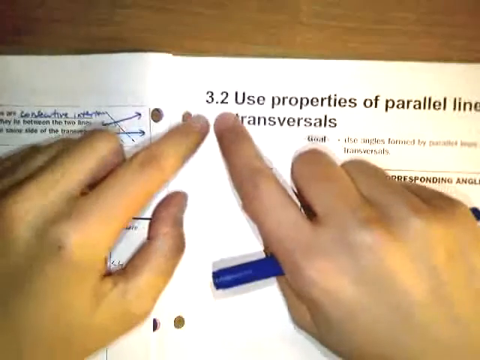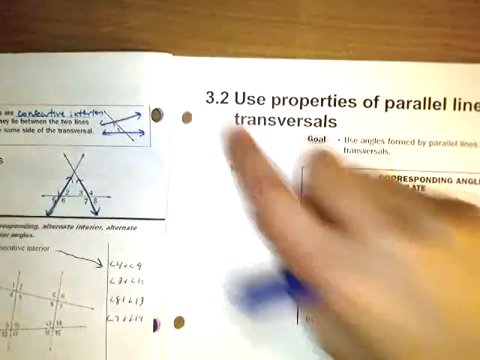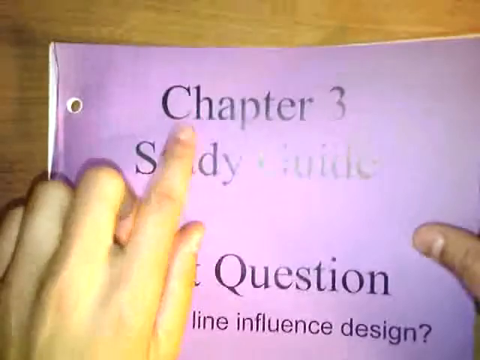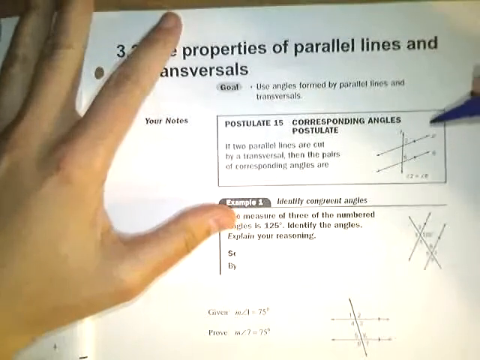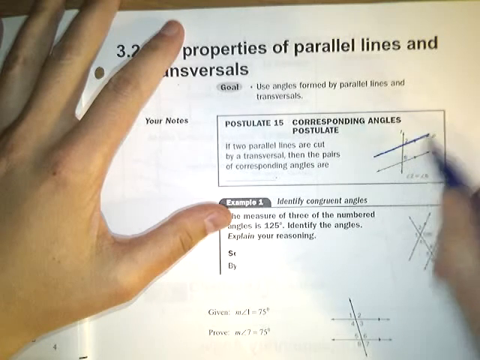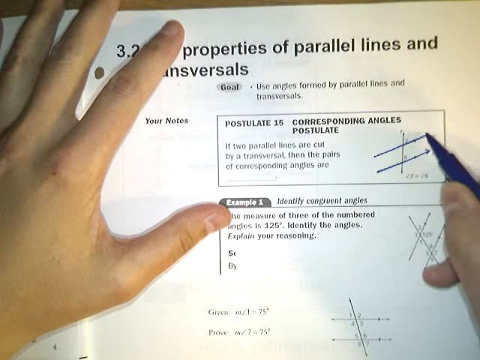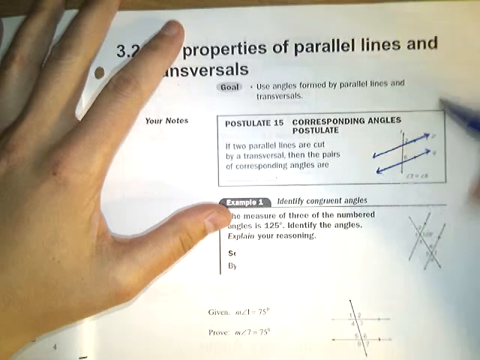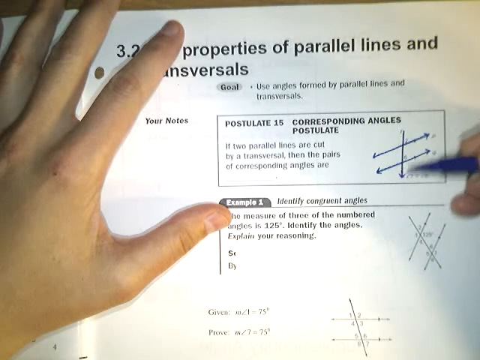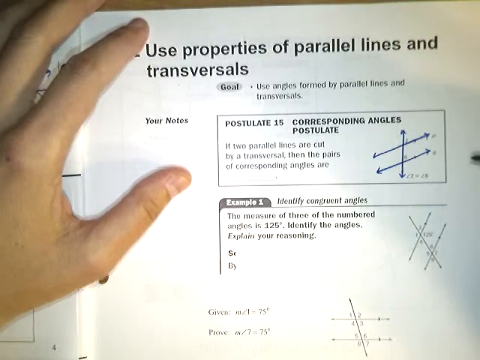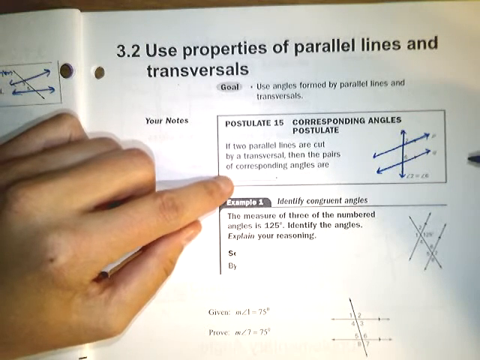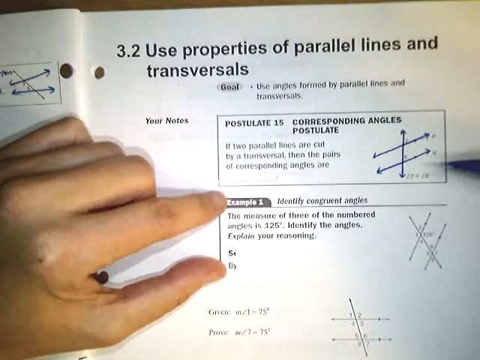This is a lesson on section 3.2, that's chapter 3, section 2, out of the chapter 3 study guide for geometry. The first postulate here is called the corresponding angles postulate. It says that if two parallel lines are cut by a transversal line, that's this one, we talked about parallel lines and transversal lines in previous sections, then the corresponding angle pairs are congruent.